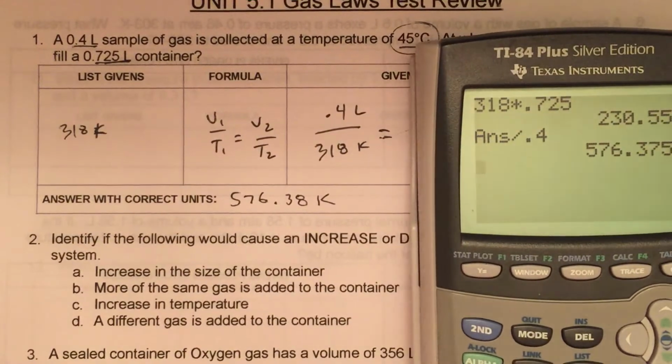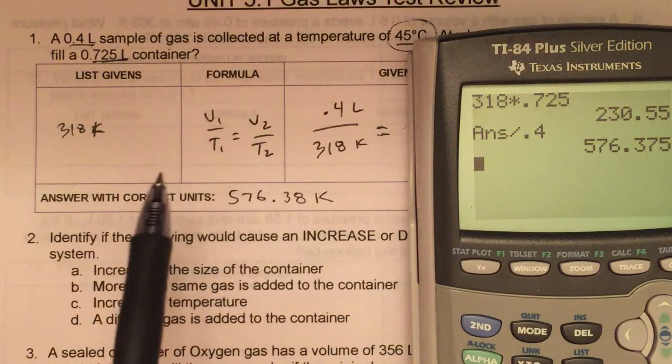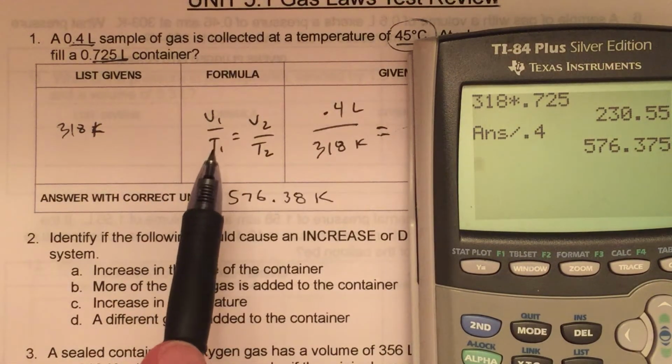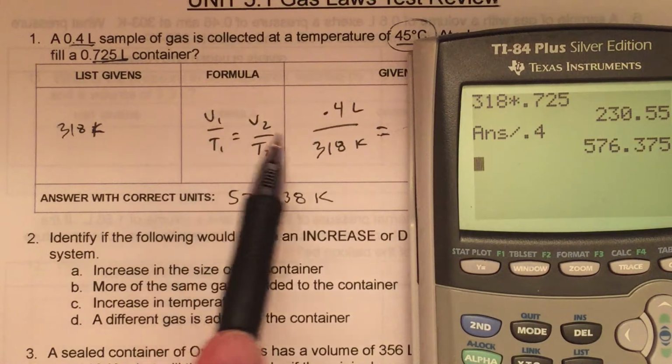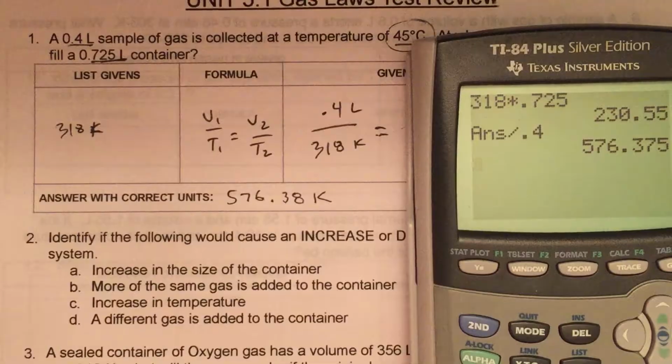Okay, so that's how you solve a problem using Charles's law, because the only two properties of gas that you're using are volume and temperature. Your initial volume and temperature, and comparing that to the final volume and temperature.